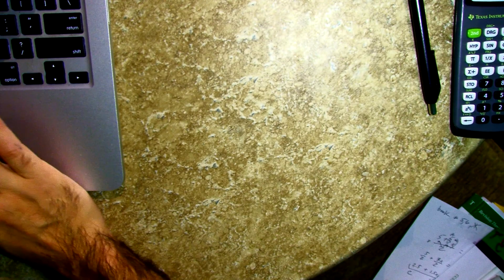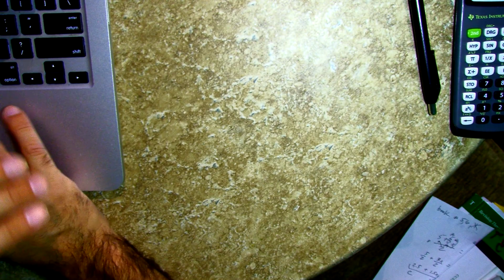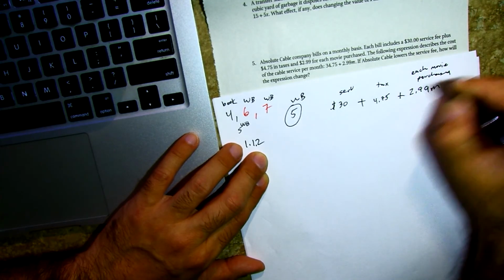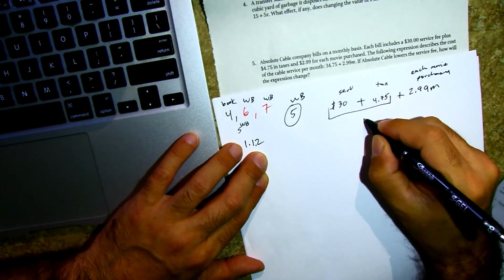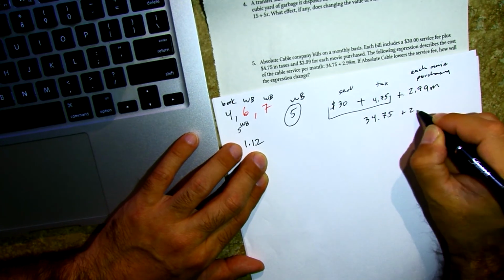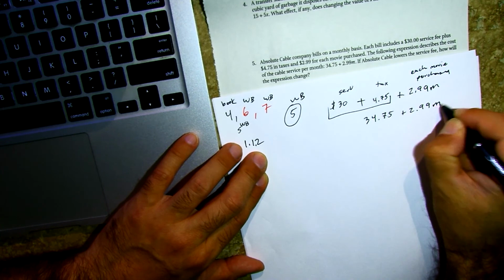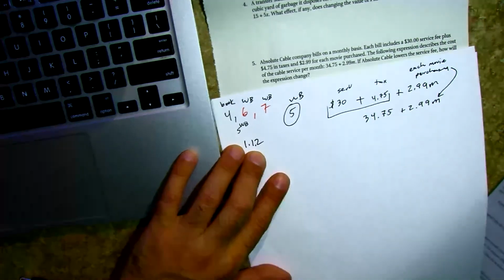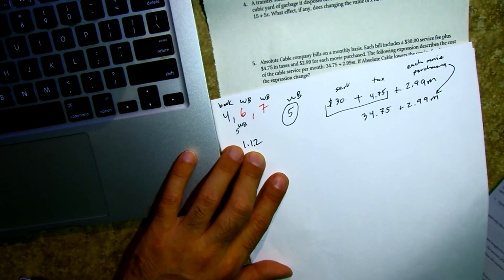Now, what is the last question? If absolute cable lowers the service fee, how will the expression change? So they're saying, hey, if this lowers, what's going to happen? Now, looking at that, the service charge plus the tax equals this. So what in the expression is going to change? Is 2.99 times the movies purchased going to change? No, because that has nothing to do with the service charge.